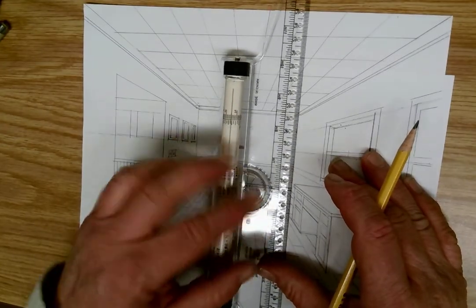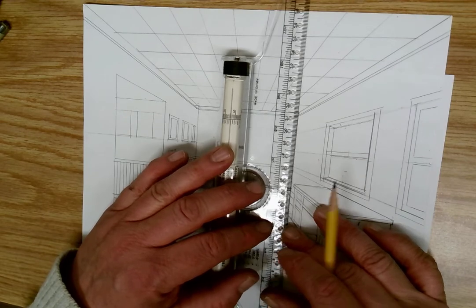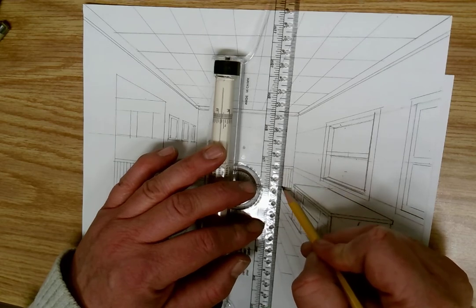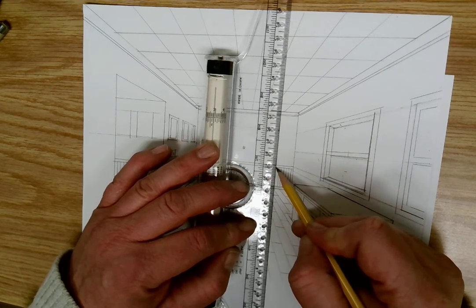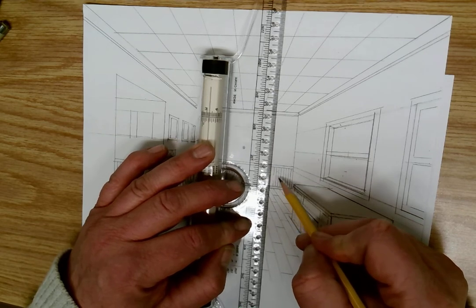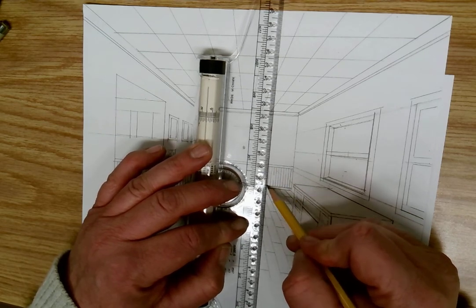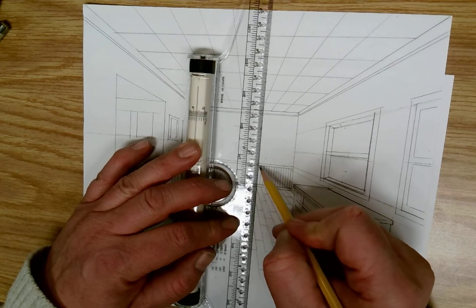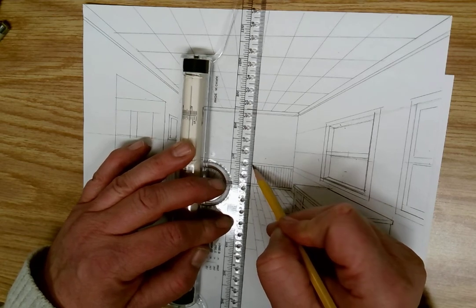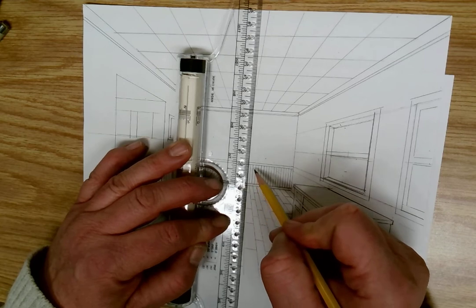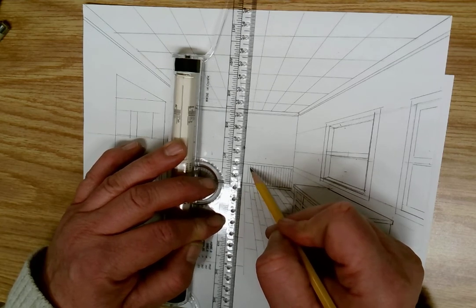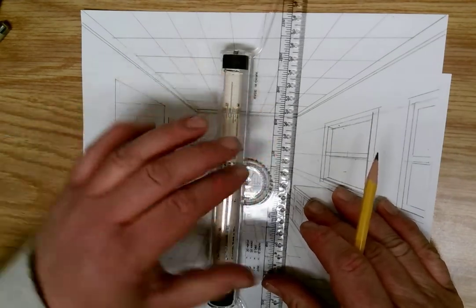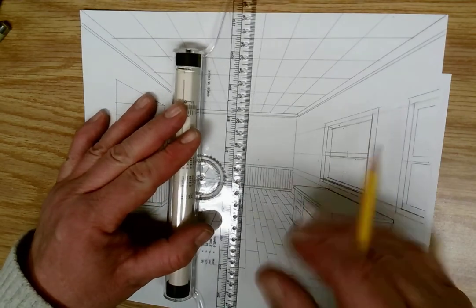And again, I am parallel to the wall. And I'm going to check to see if I have slid, see if I'm still parallel, and I am.